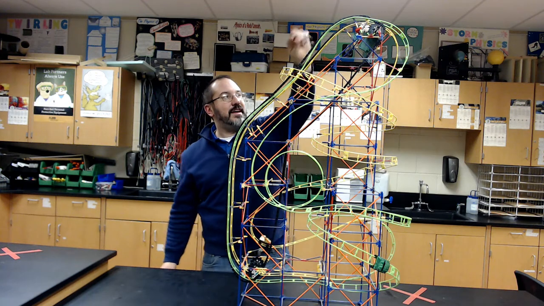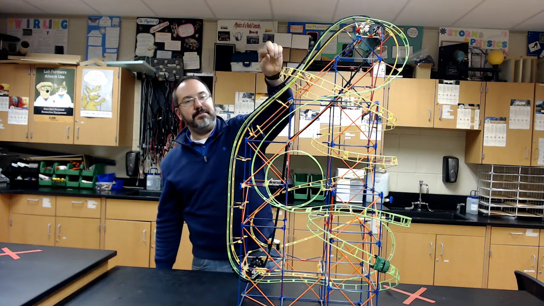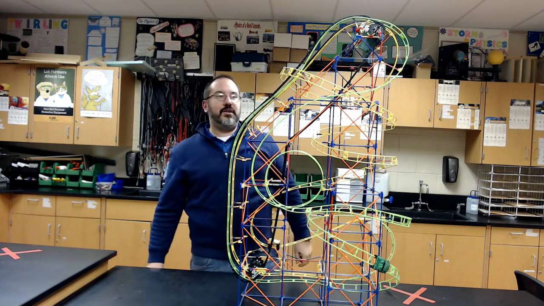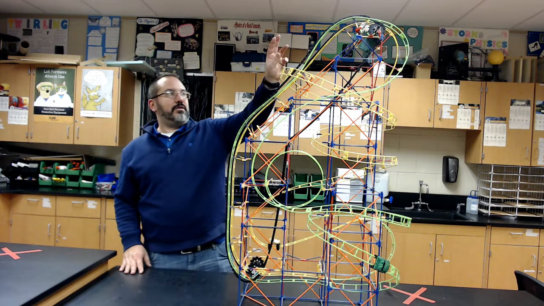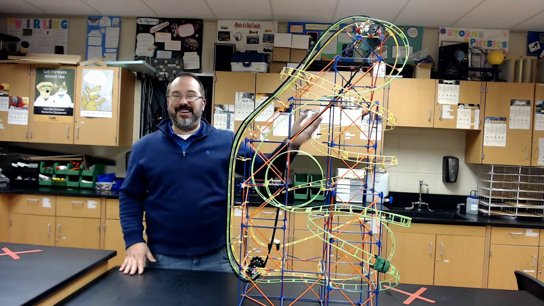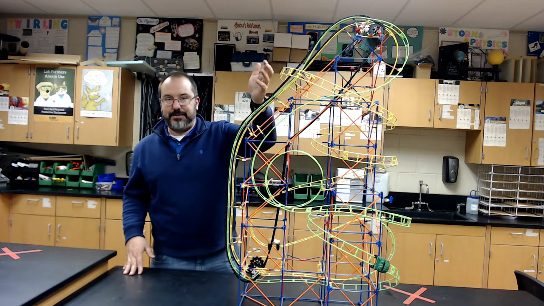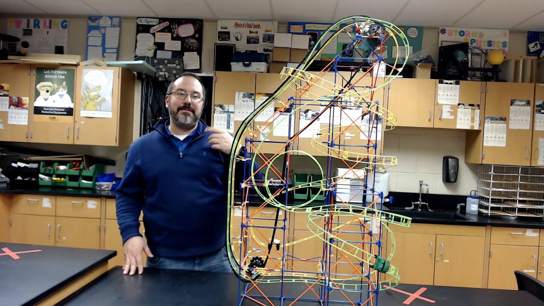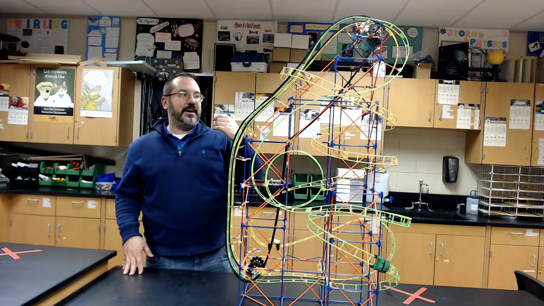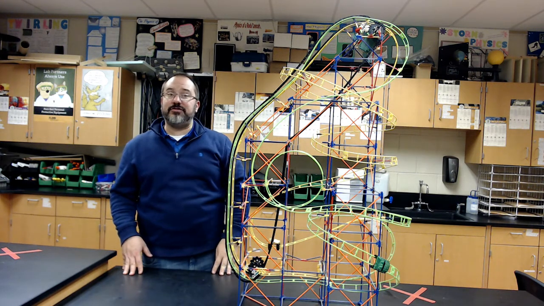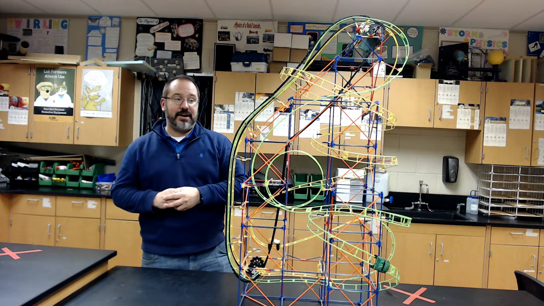But you could see it as it came out of here, it got up, it slowed down, and again, we're seeing gravitational potential energy getting converted into kinetic energy and then back to gravitational potential energy, but with not the same amount of potential energy we started with because some is lost to the surroundings.